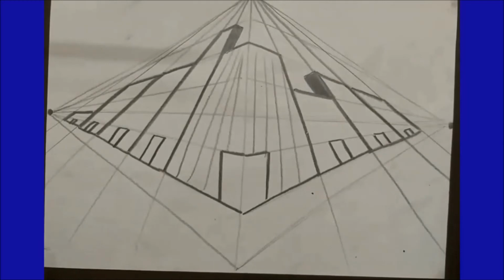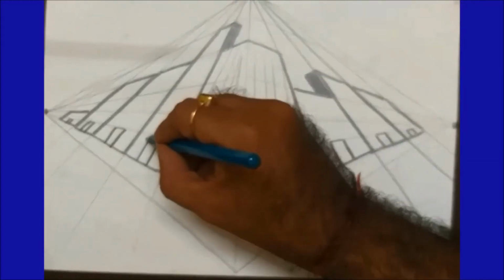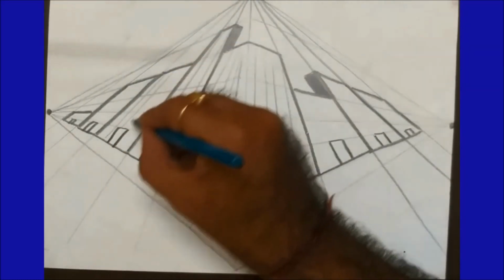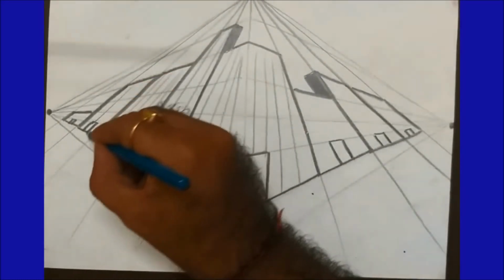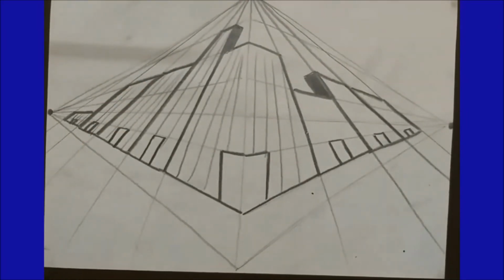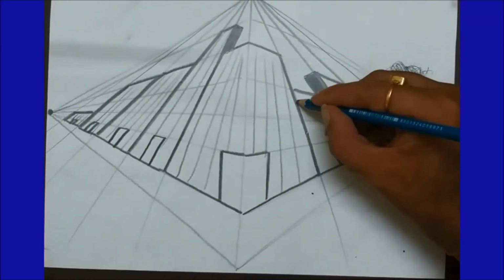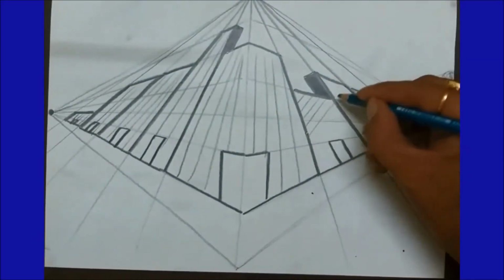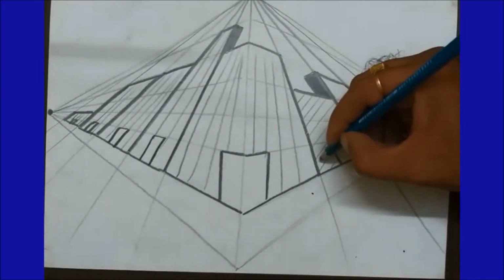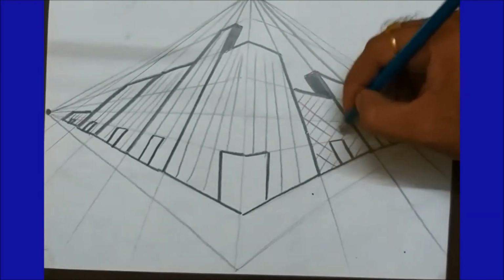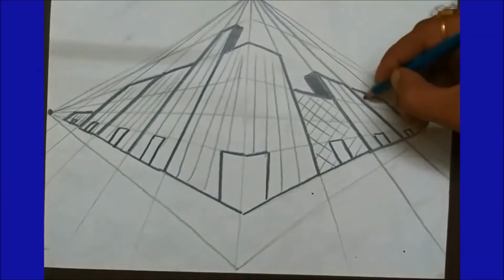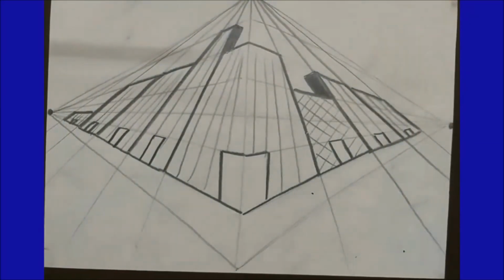Here some acrylic designs, even in this too. If you want to make some cross designing, yes, you can make some cross designing. It depends upon you which kind of design you need. Same thing here. Here our building is ready.